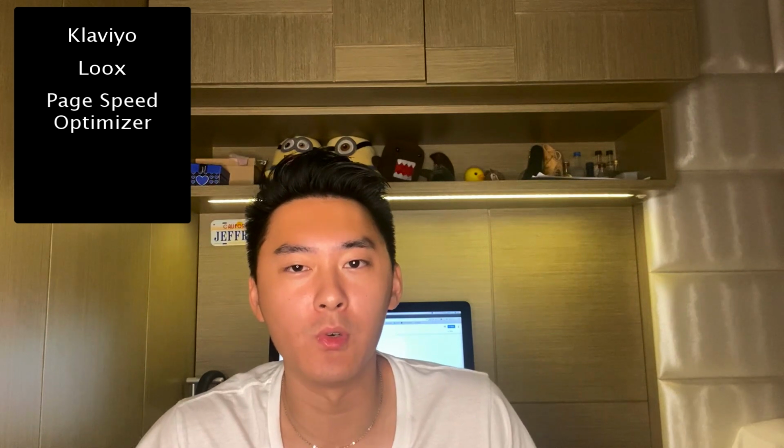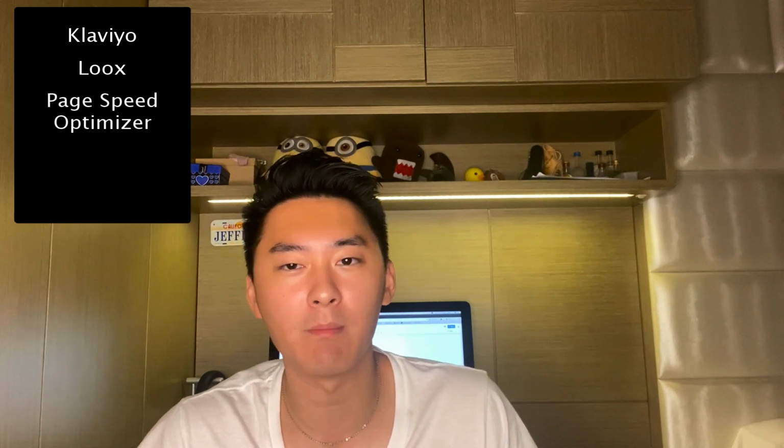And this app, Page Speed Optimizer, will help find ways to minimize your page speed and make sure that your website is as fast as it can possibly be. I believe this is also free as well, so not to worry. And this is why it's going to be number 3 on my list.